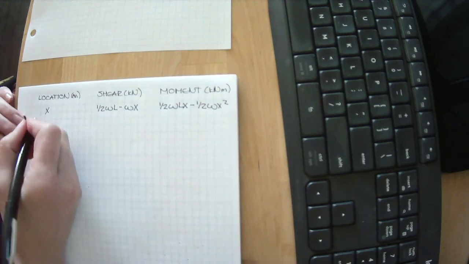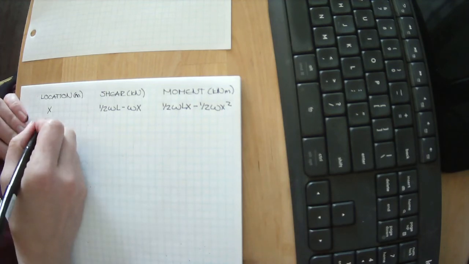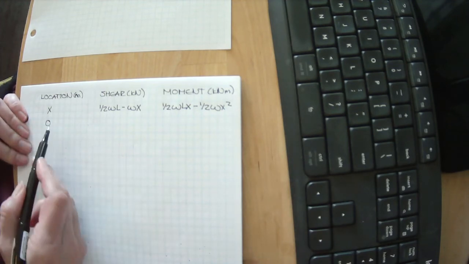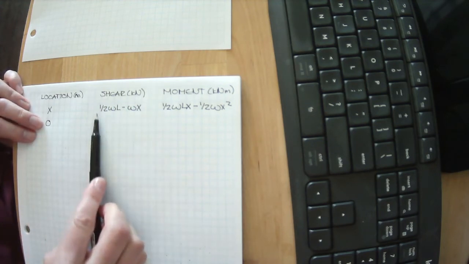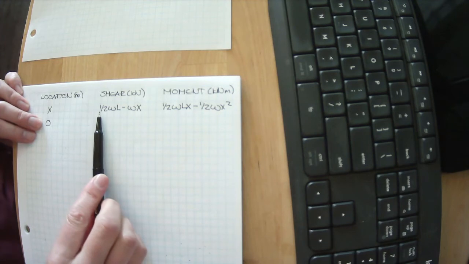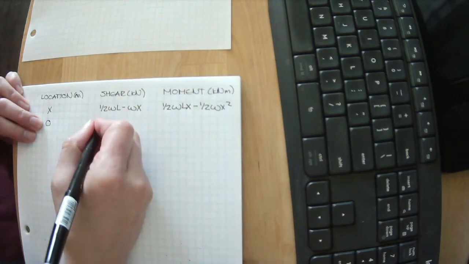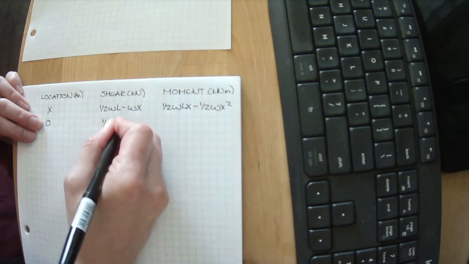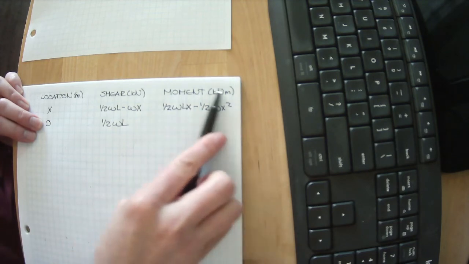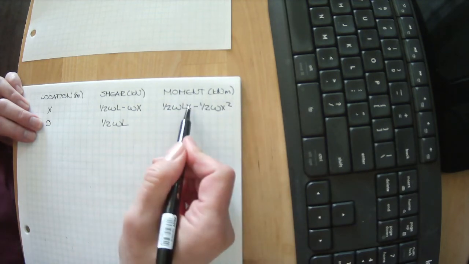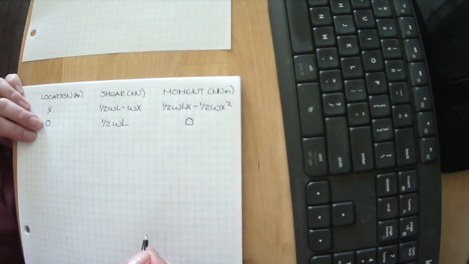Okay. What if we put in some placeholders here? What if we did it at 0? What if we said x is 0? Okay. So let's plug x as 0 into this. 1/2 WL minus 0 is going to give us 1/2 WL. Let's plug 0 as x into this. Well, that would be 0, and that would be 0. Looks like our moment is 0.